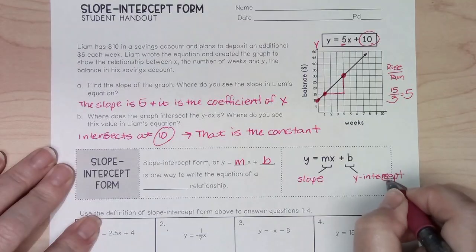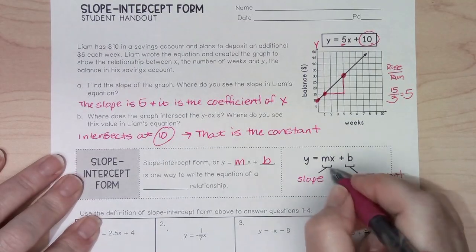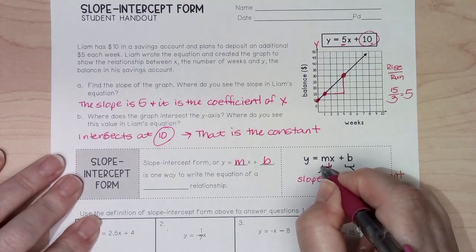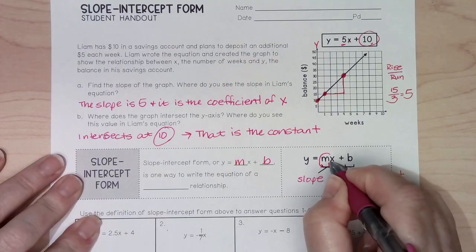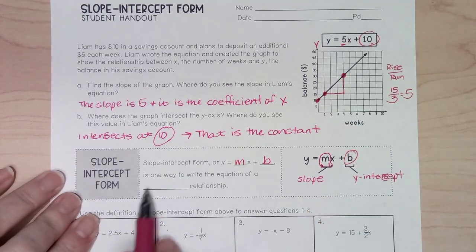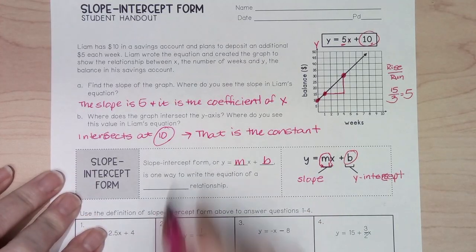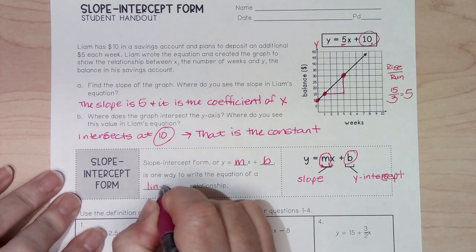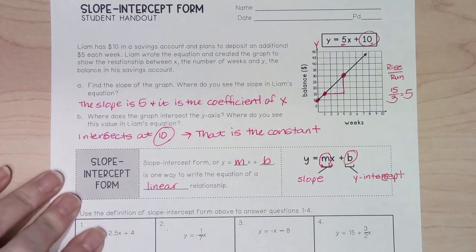That should be a C, sorry. So this actually, it's the M, and B is the y-intercept. This is one way to write the equation of a linear relationship.